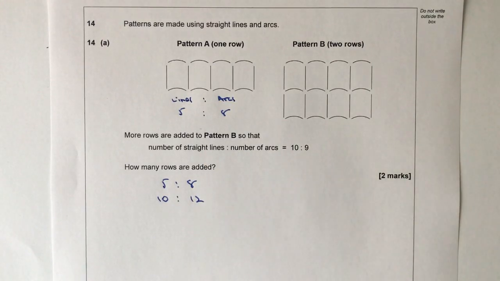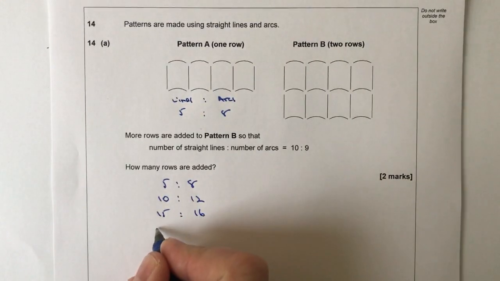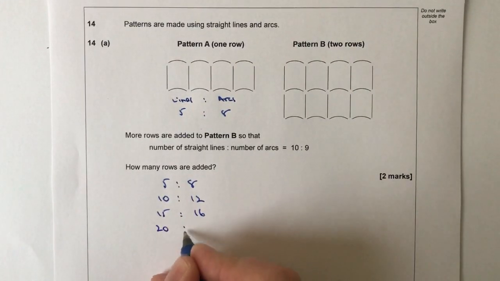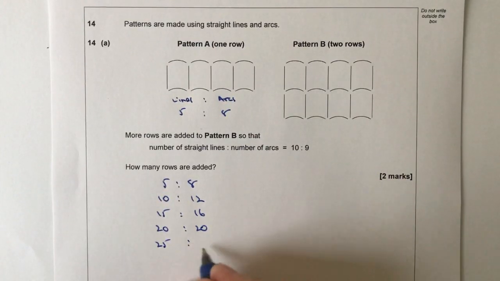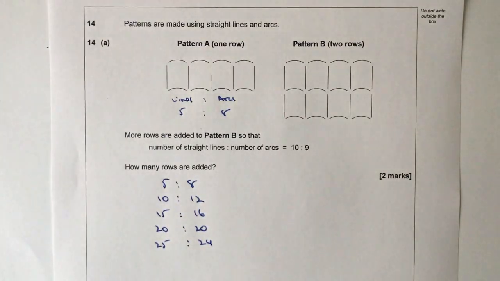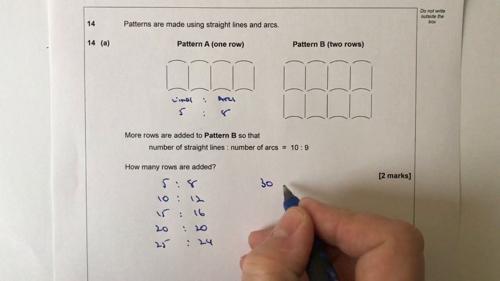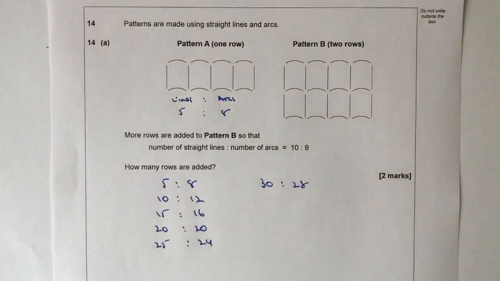second row, okay, and then we've got 15 to 16, we're going to have 20 to 20, and then we're going to have 25 to 24, okay, and then we're going to carry on again, and we're going to get 30 to 28. It's starting to get a little bit interesting here.